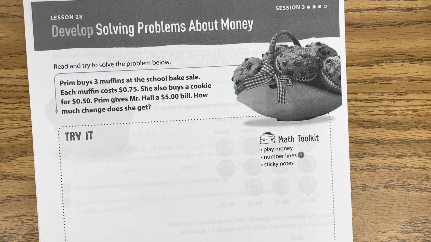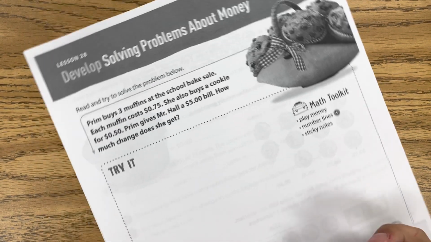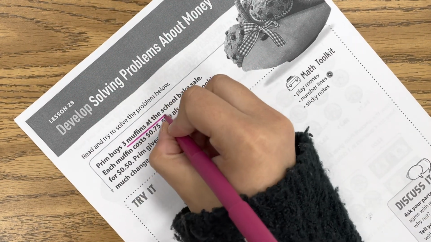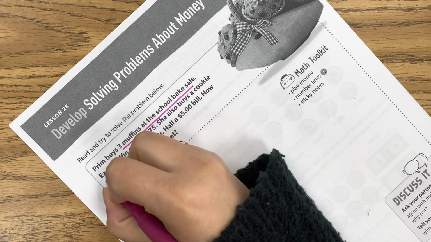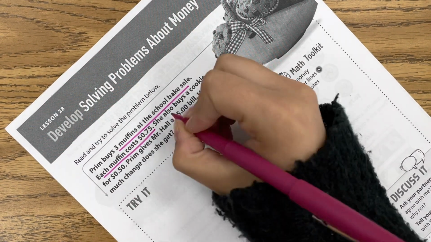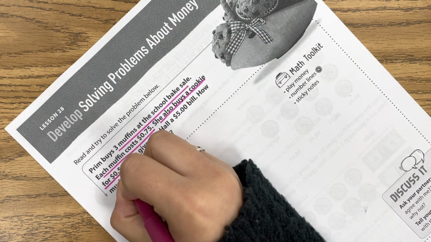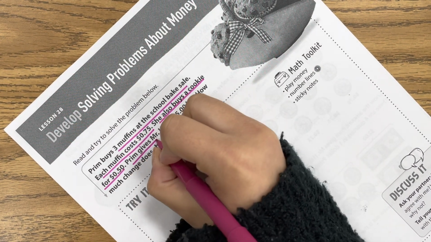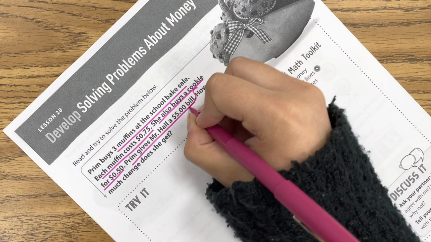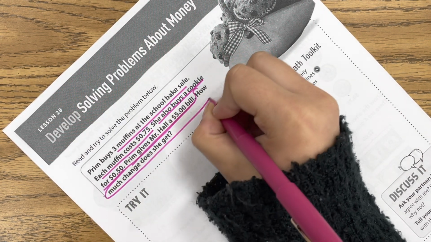So we're gonna jump right on in to page 589. So Prim buys 3 muffins at the school bake sale. Each muffin costs 75 cents. She also buys a cookie for 50 cents. Prim gives Mr. Hall a $5 bill. How much change does she get?